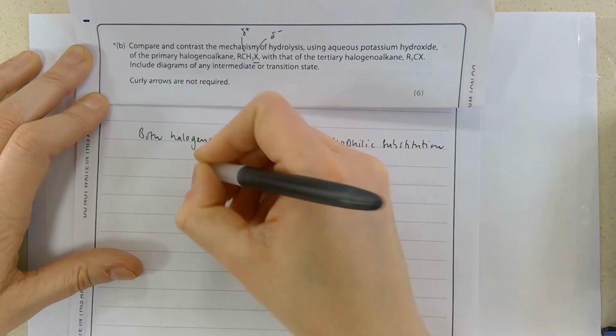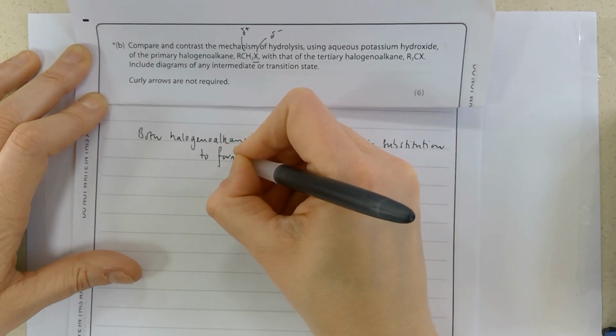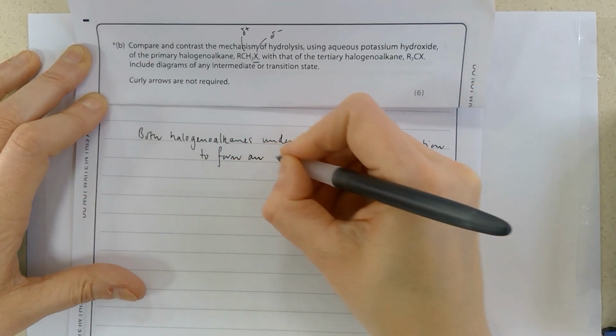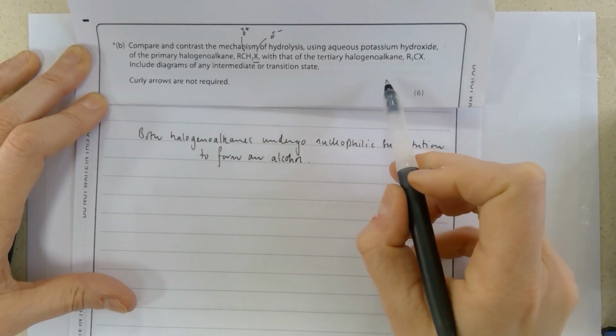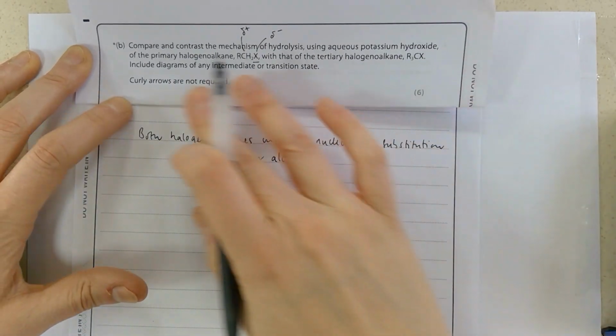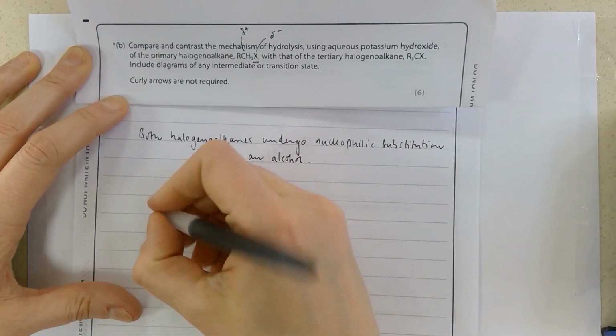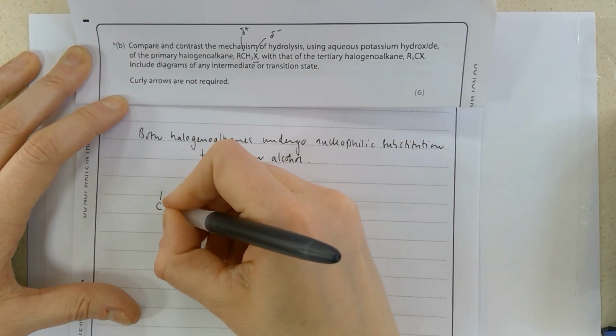But you'll remember that there's a couple of different mechanisms for this. And the one that happens depends on the structure of your halogenoalkane. So a tertiary halogenoalkane, we could start there. A tertiary halogenoalkane looks like this.